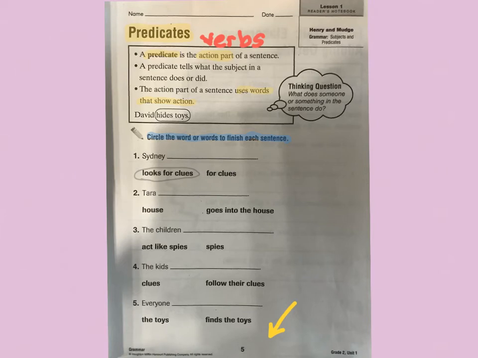Go ahead and write that on the line to have your full, complete sentence. And if you're like me and your writing goes further and it covers that period, make sure you draw a period so that we can tell it's a full sentence. Number 2, Tara house. Tara goes into the house. Which one's a complete sentence? Tara goes into the house. Go ahead and write that.